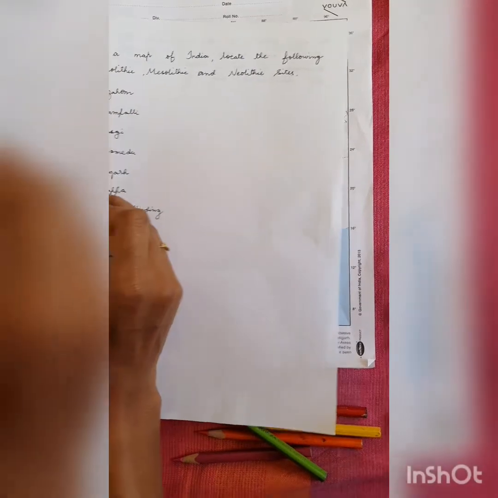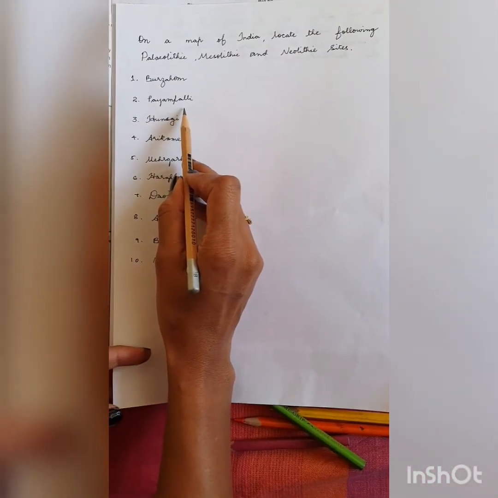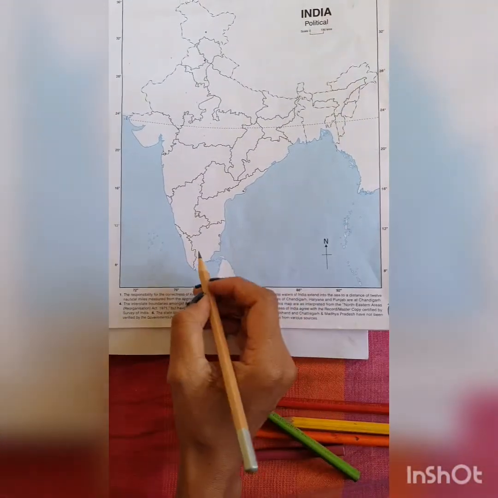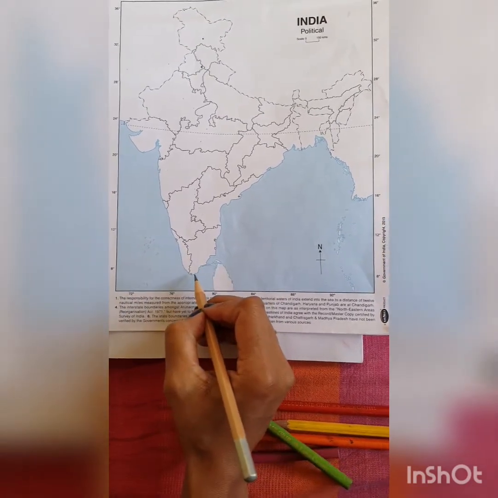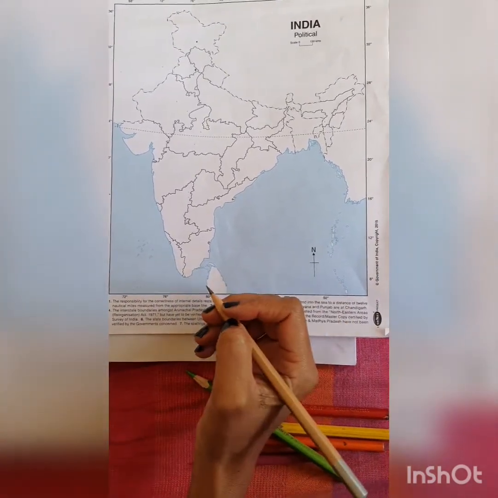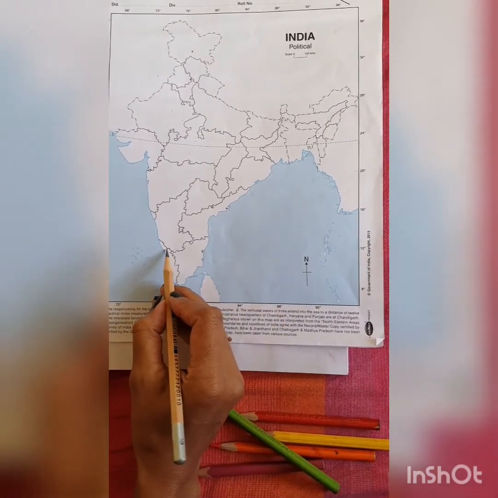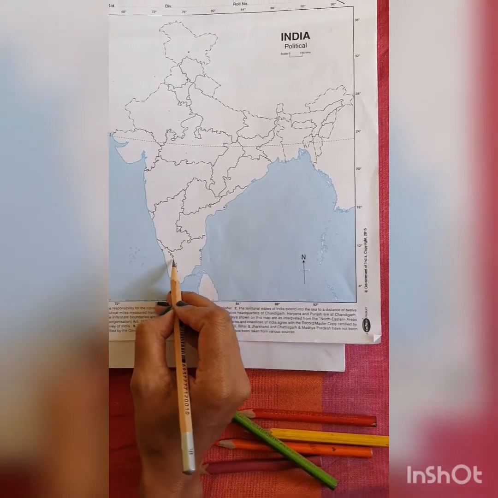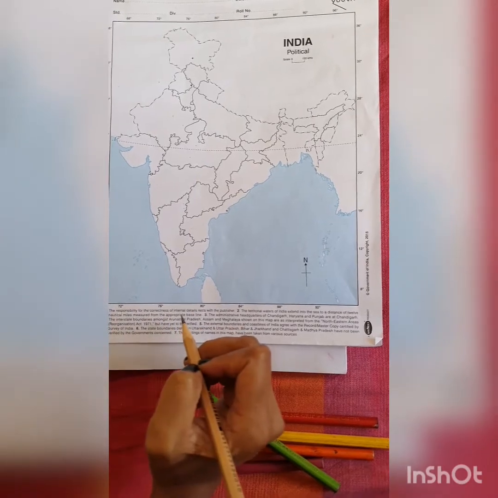Next place is Payampalli. Payampalli is in the state of Kerala. This is the advantage of using a political map, because you have state boundaries. So it makes it much easier for you to jot places on the map. There is this indented line of every state, so that helps you to locate places much more easily.